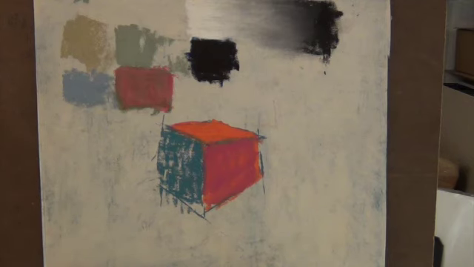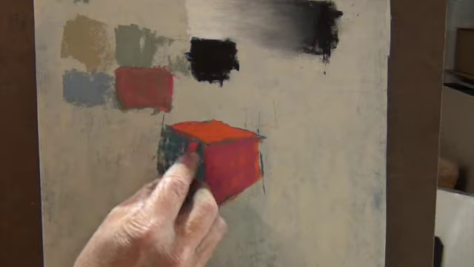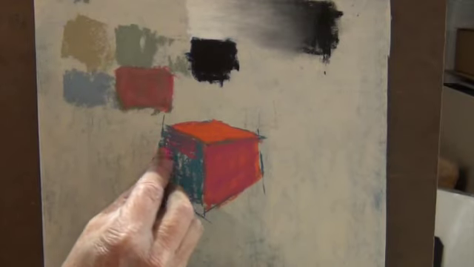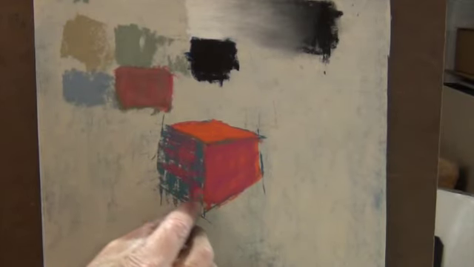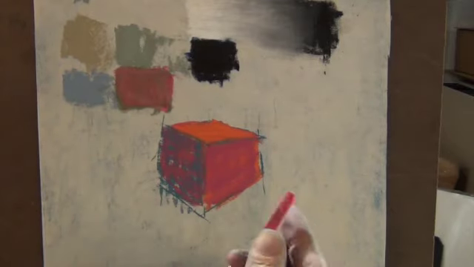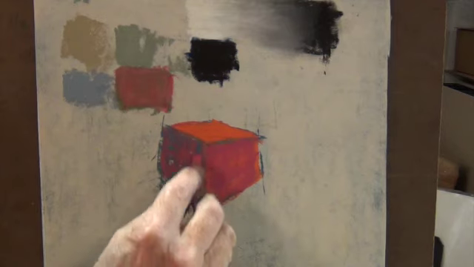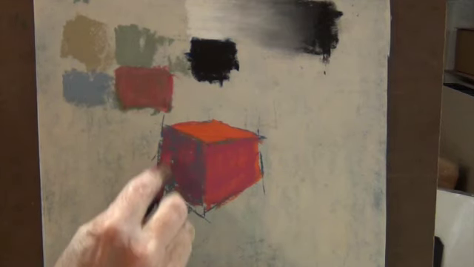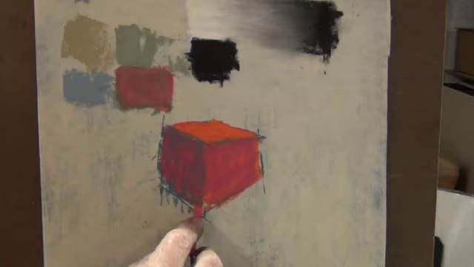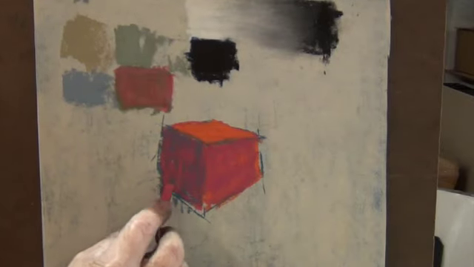So that is one of the reasons that it is important to know how value affects the color. This particular color hue is the same value as that blue. And I can combine these and there's no jarring effect.